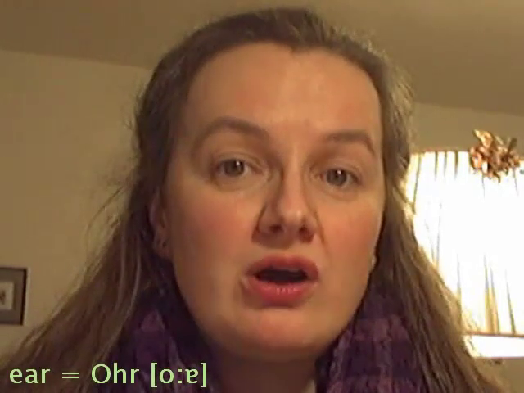We can also have the German O and R, but we can also have a word where we have a silent H again, as in the example word for ear, and the German word is Ohr.